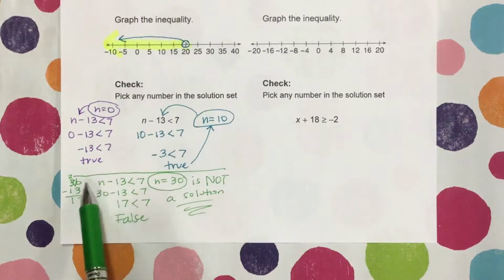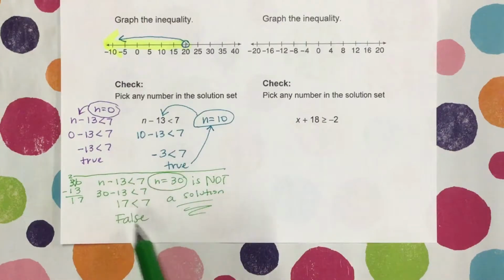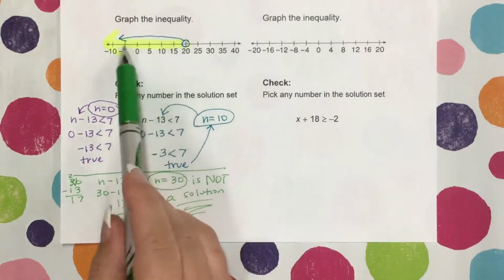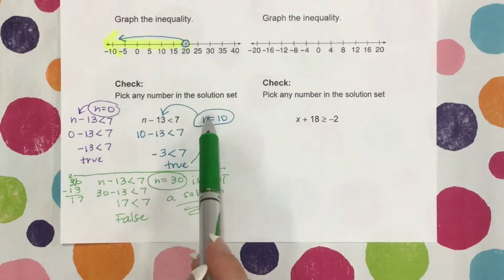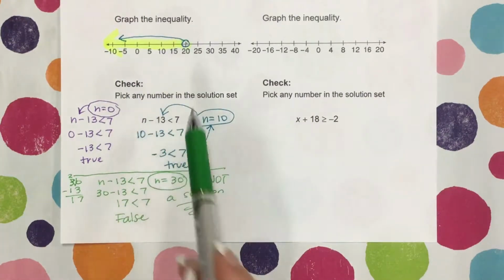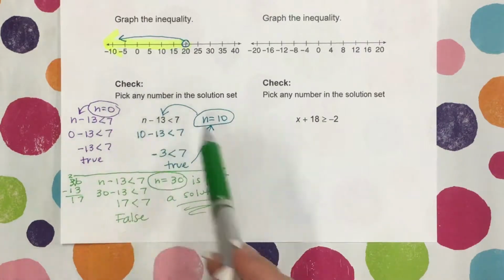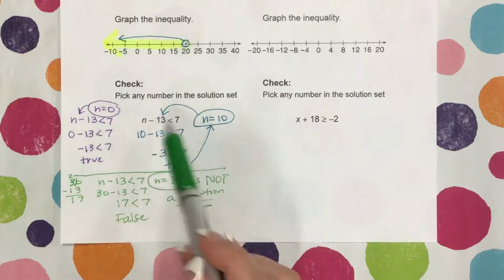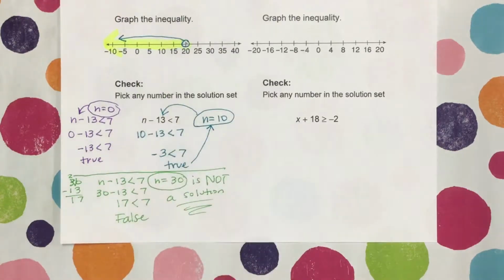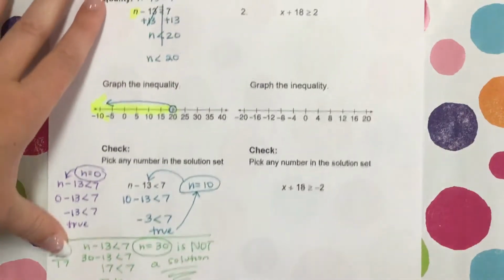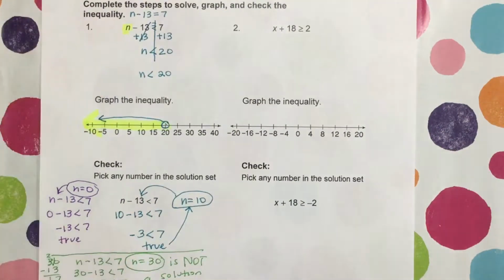Okay? So if you put a number in and you get a false statement, that means whatever number you stuck into the inequality is not a solution. Where up here, we took numbers that were a part of the solution set, we plugged them in, and we have true statements. That means that both of these numbers are a part of the solution set. Okay? You see how that works? Perfect. Let's go on to number 2.